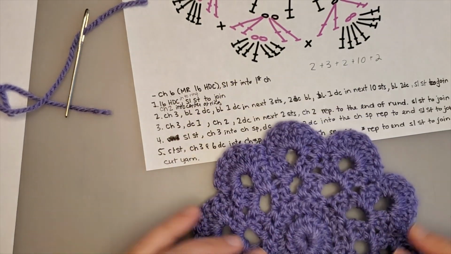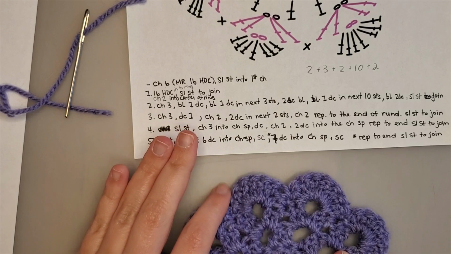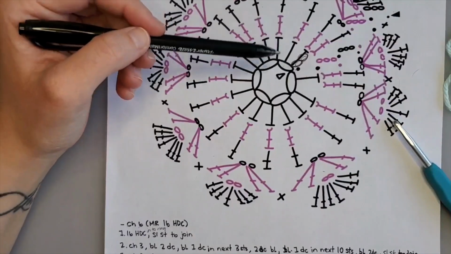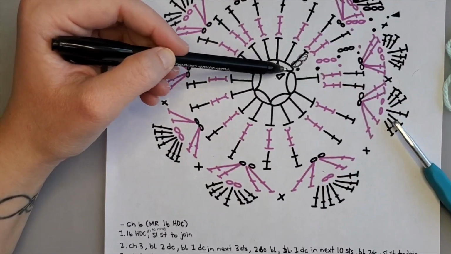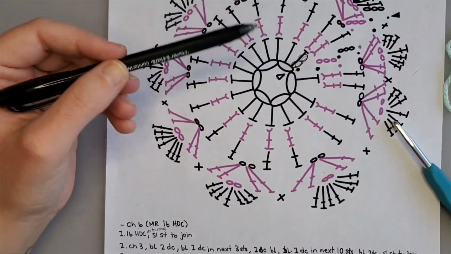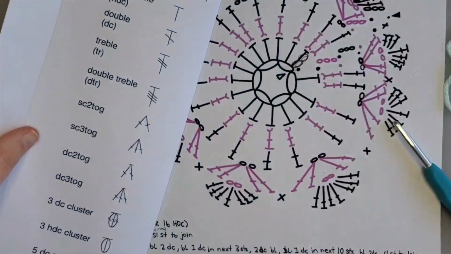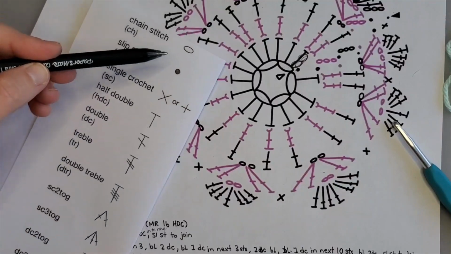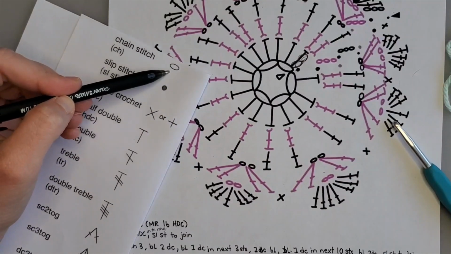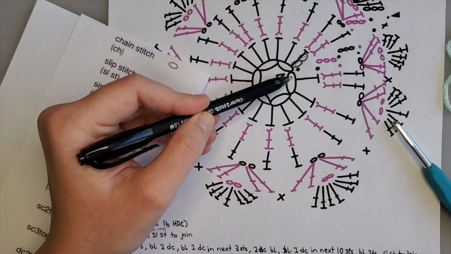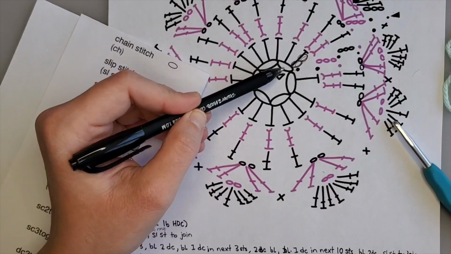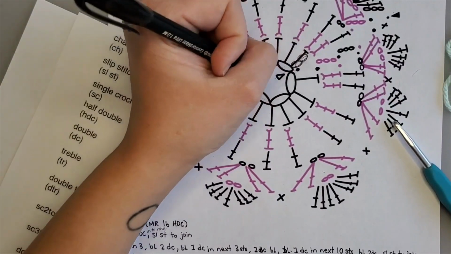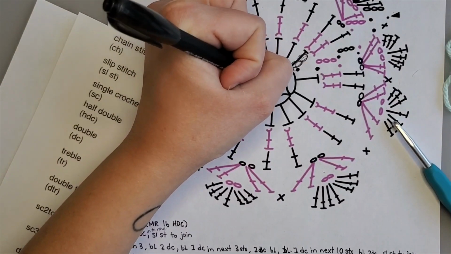So this is how you follow instructions when they're using abbreviations. If we take a look at the pattern first, we can see that the pattern starts with a chain, because if we take a look at our abbreviations, a chain is represented by an oval. So we know we're starting with our chain, and then we have 1, 2, 3, 4, 5, 6. So we know we need to chain 6.